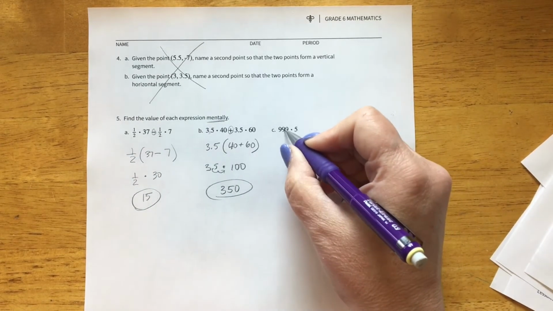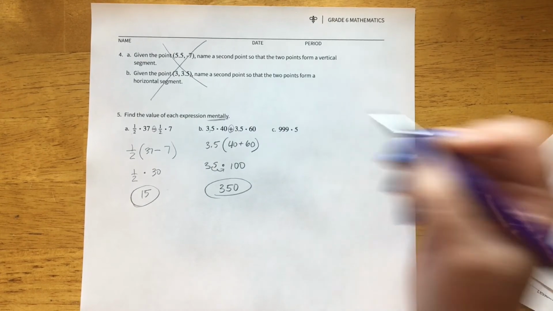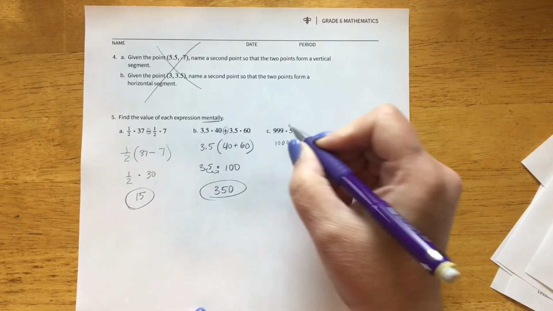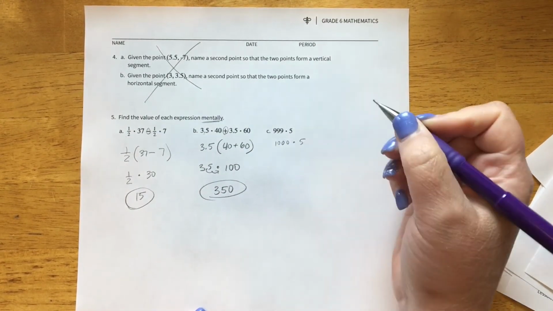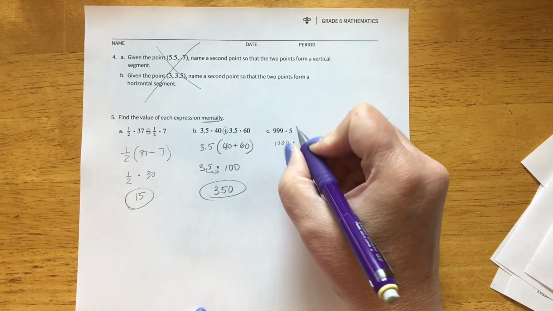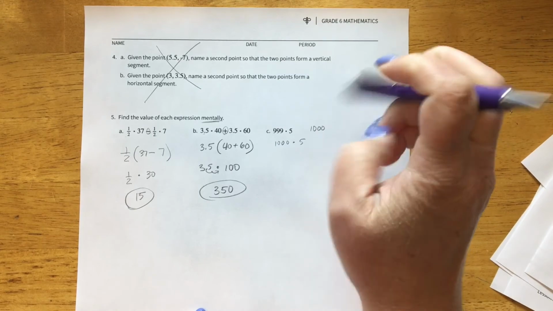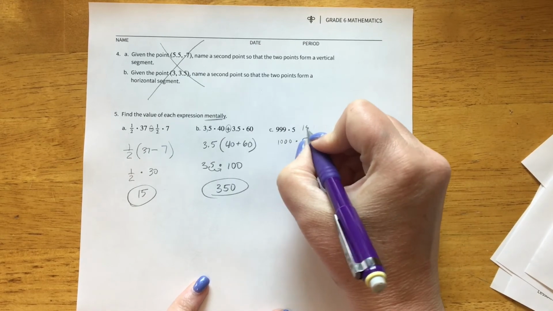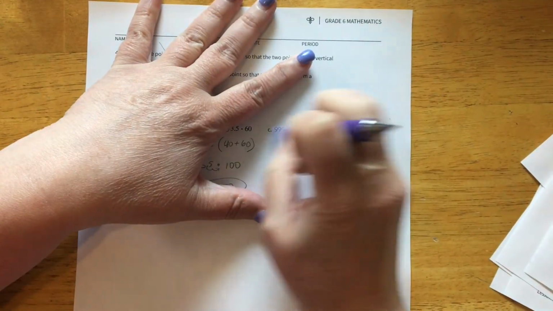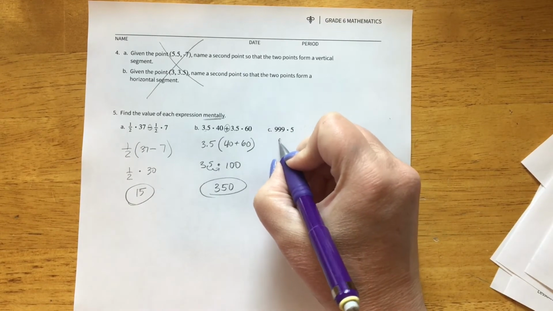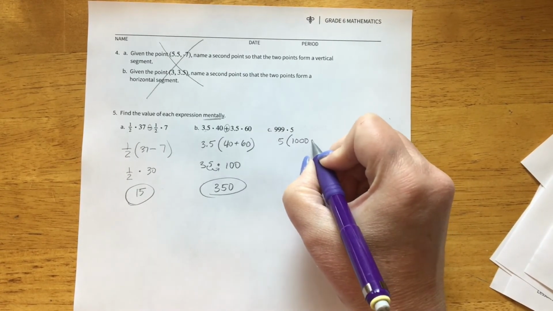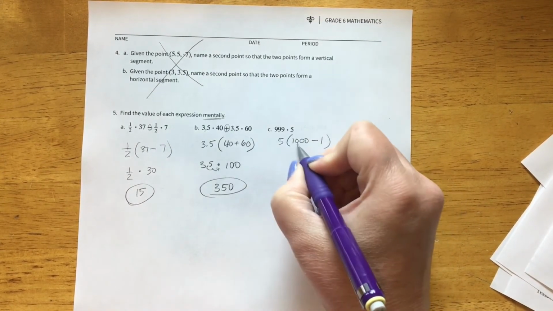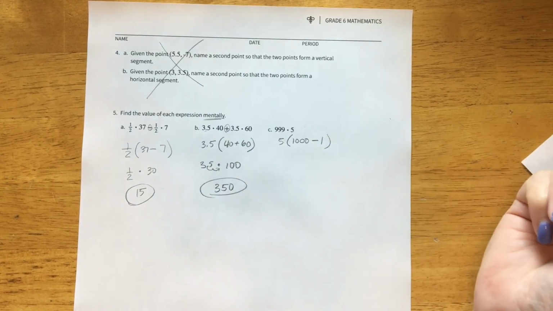Now, part C. This one is just one of those mental math tricks. 999 is really close to 1,000, right? So if I do that math instead, what do I have left over? Well, I have, whoops. I have, oh gosh, I'm not writing very good. In fact, I'm going to erase this. I have 5 times 1,000 minus 1, right? Because 1,000 minus 1 is 999, and multiplying that by 5 gives me basically the exact same problem, right?